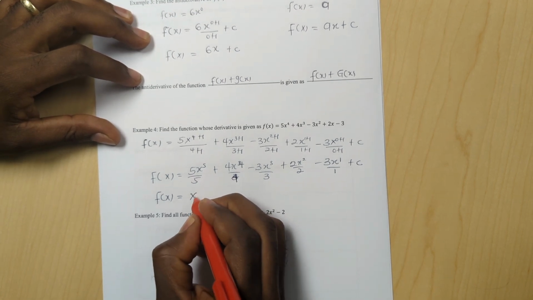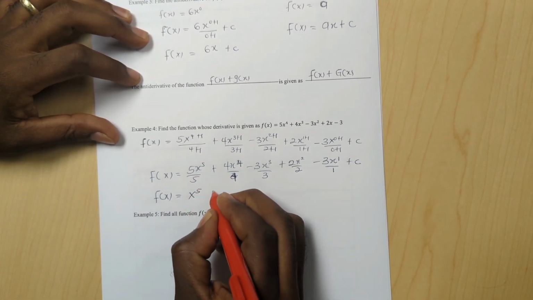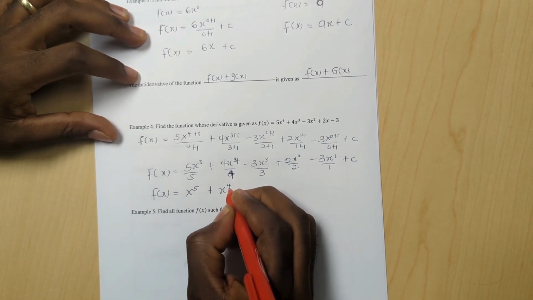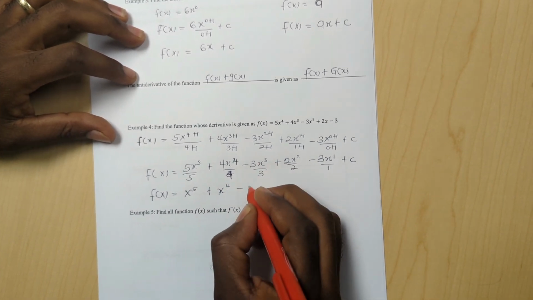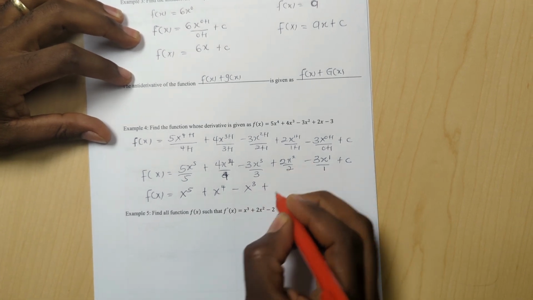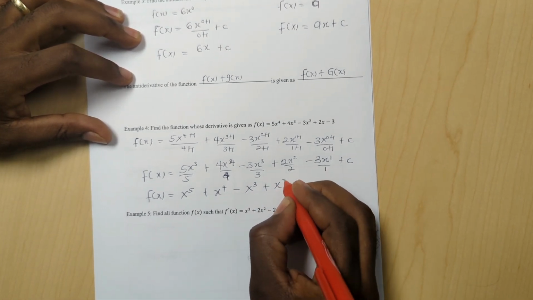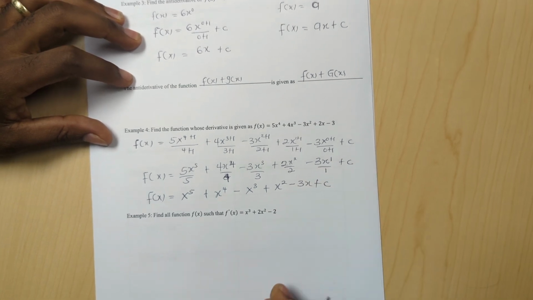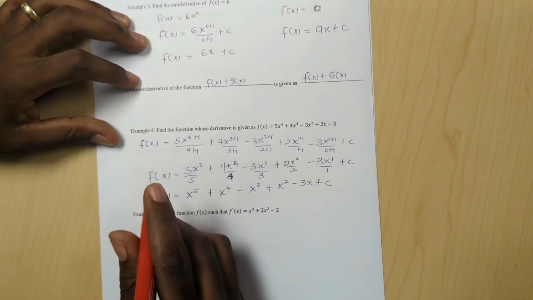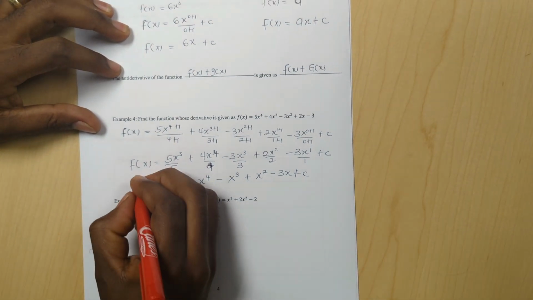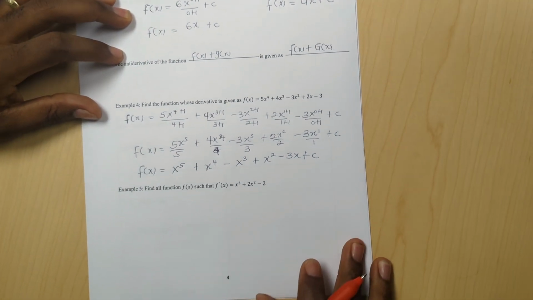So we have s exponent 5, then plus 4 divided by 4 is 1, so plus s exponent 4, minus 3 divided by 3 is 1, so s exponent 3, plus 2 divided by 2 is 1, so s squared, then minus 3x, then plus c. So you realize that when we differentiate this function, we are going to get the function back. I hope you get that. This is very interesting. Okay.